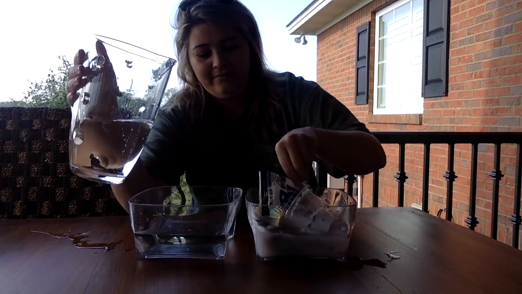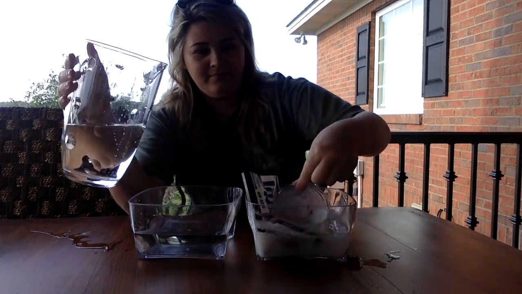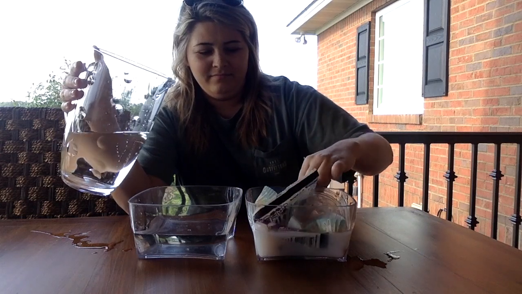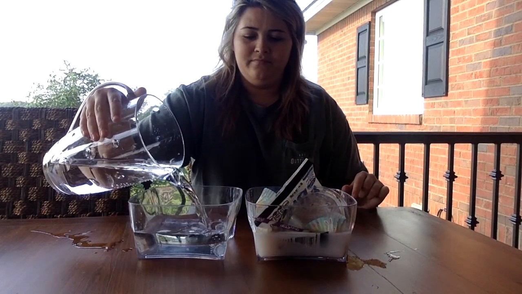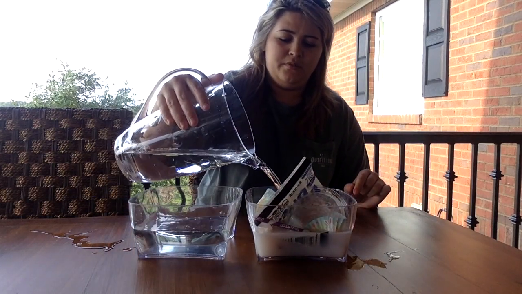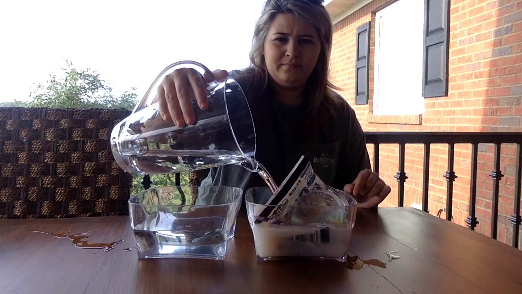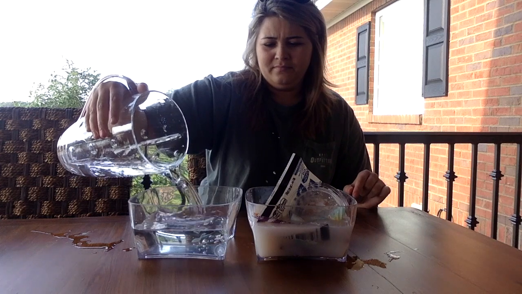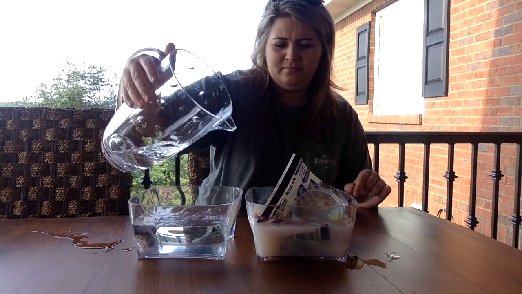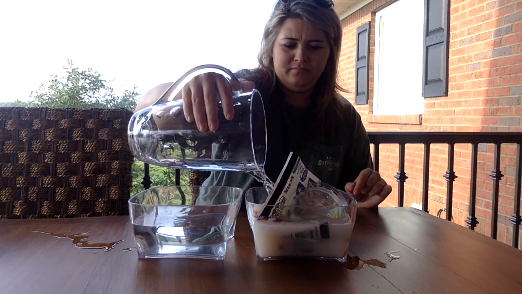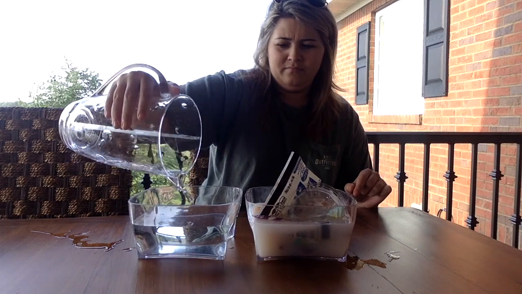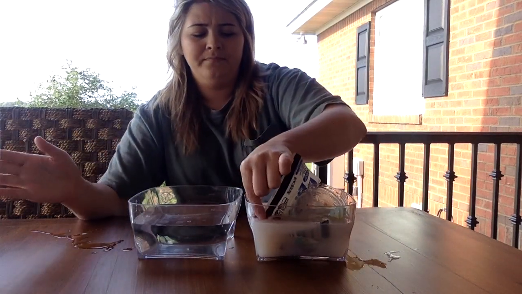Stir that around. Finish putting some water in.